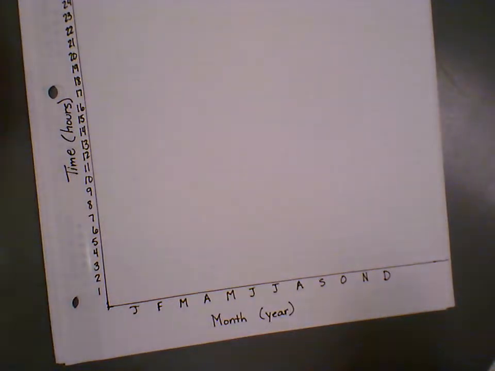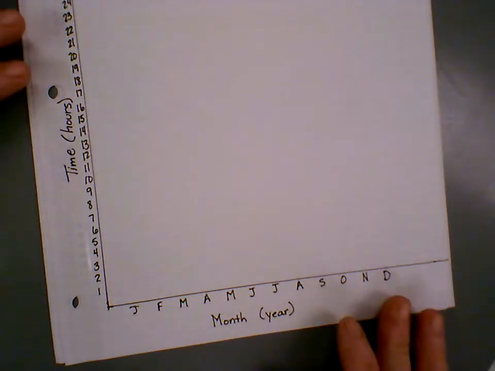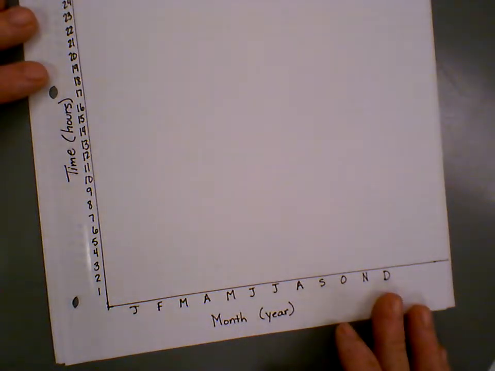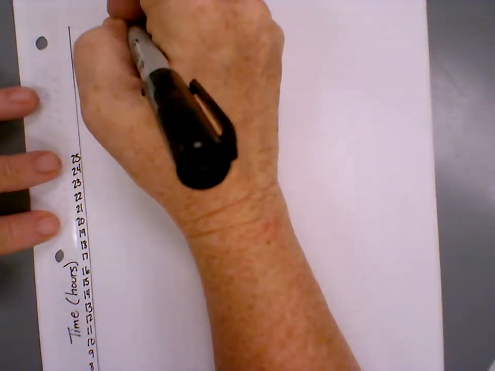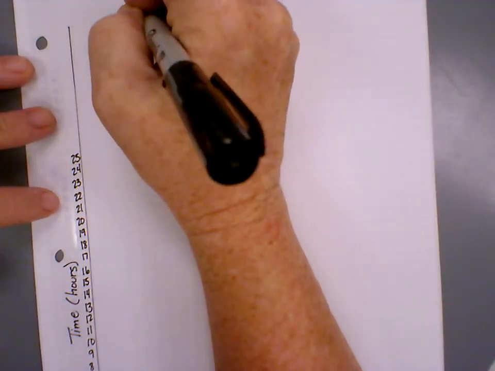Okay. All right. The other two things that I was told that I needed to make sure I had on my graph was to have a title. So you're going to give it a title. Your title should tell us what this graph is representing. A hint would be the title that's on the worksheet.